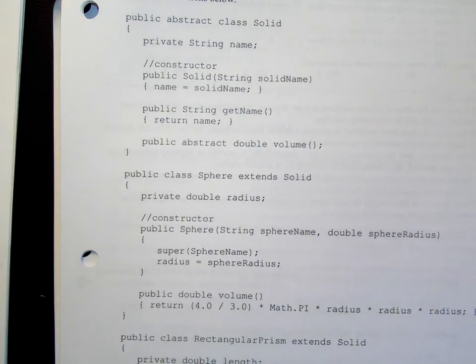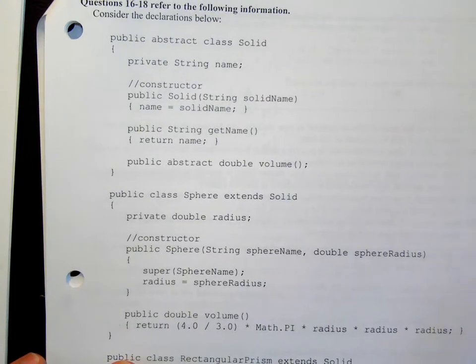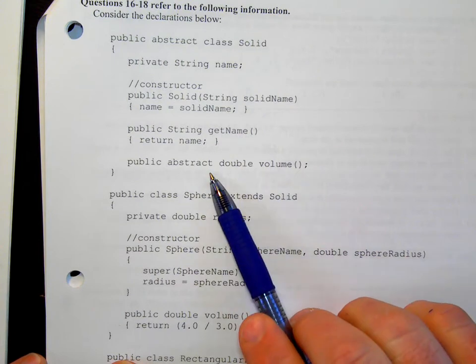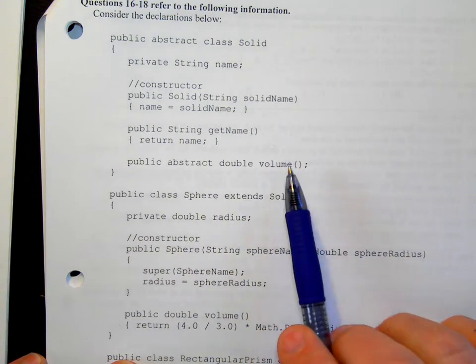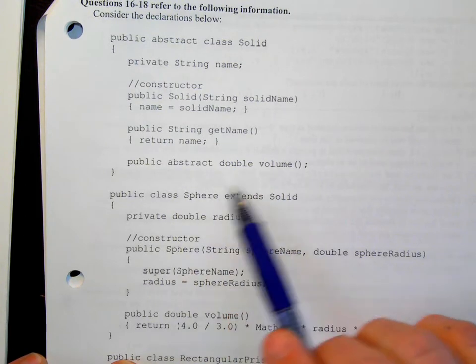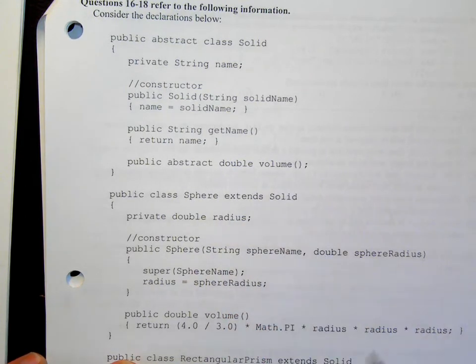It has a private instance variable string name. It has a constructor. It has a getter. It has an abstract double volume. So this is a method that finds the volume and returns double. It's abstract, meaning they're not going to implement it here, but it will have to be implemented by a subclass.